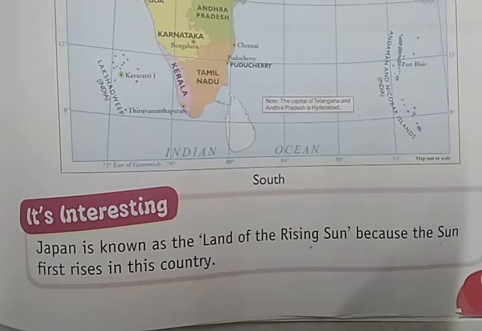Japan is known as the land of the rising sun. Okay, because the sun first rises in this country.